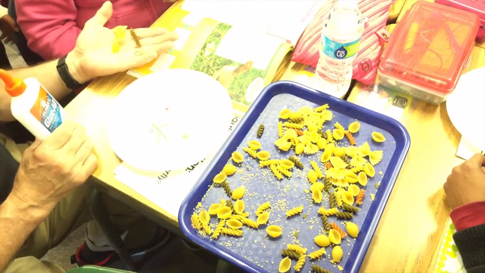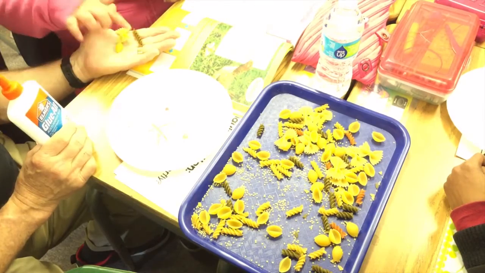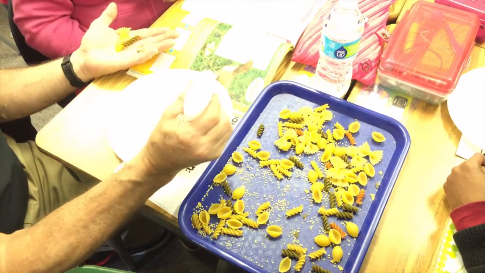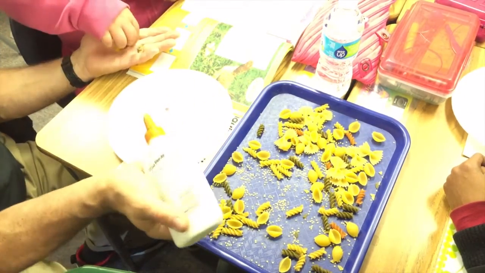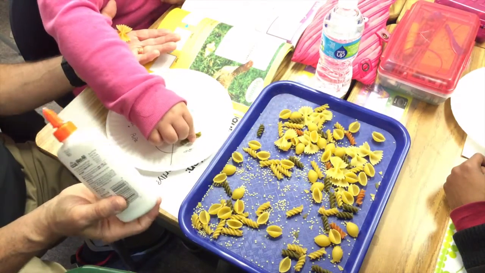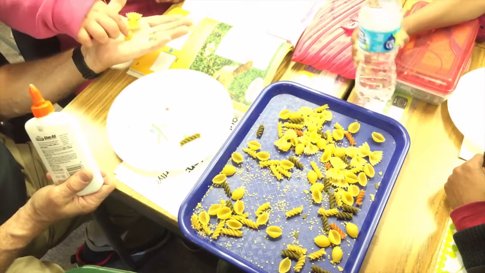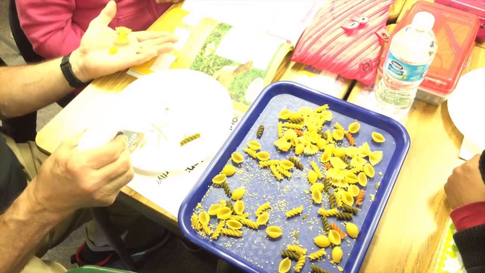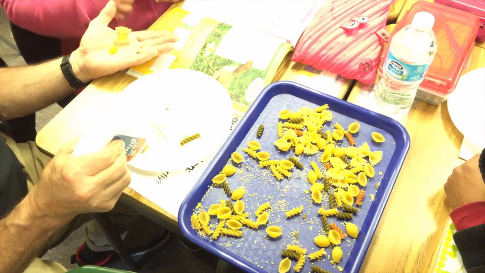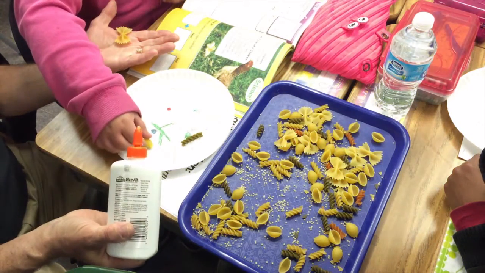All right, what's next? Which one do you think looks like a larva that crawls around eating? This one. That one? Okay, I'm going to put some glue down. Go ahead and put that right there. That looks like a larva, doesn't it? So which one looks like a pupa where it curls? Oh, that one? Okay, go ahead and stick that right there. This girl's good.